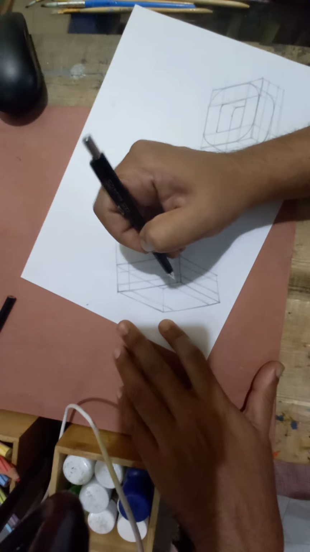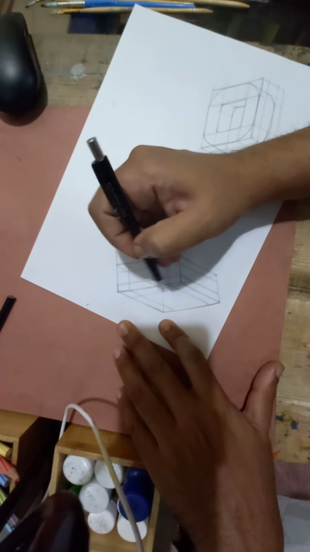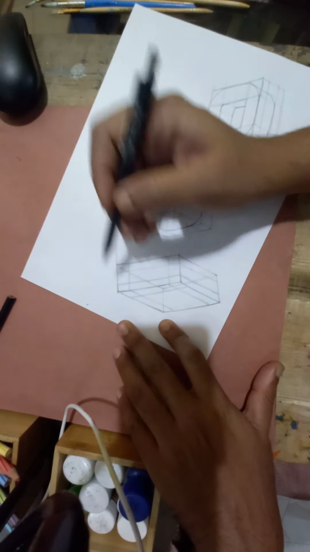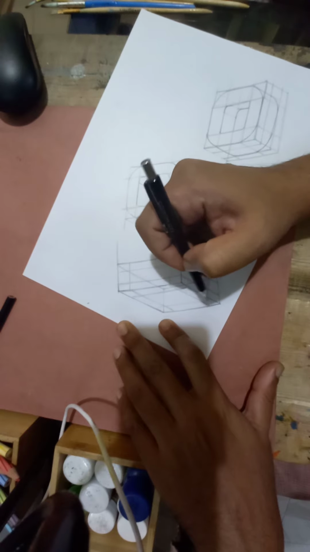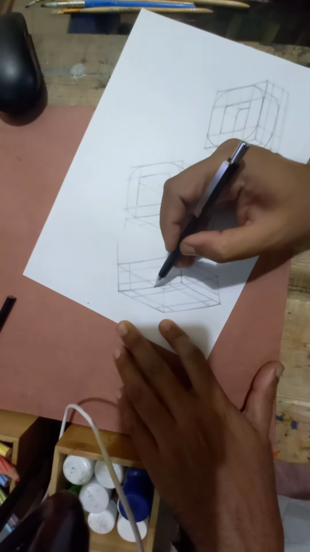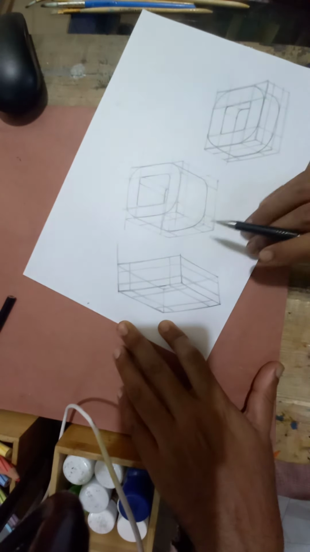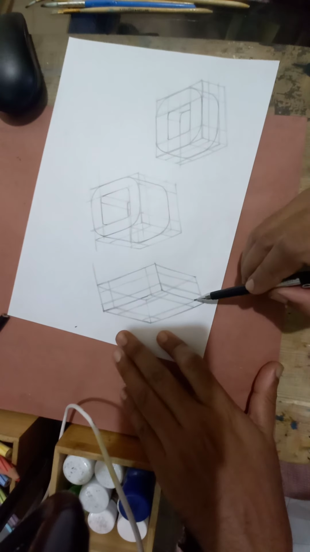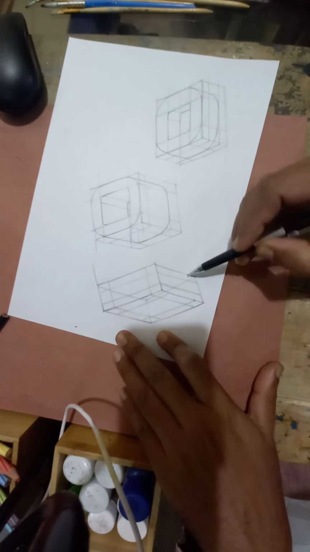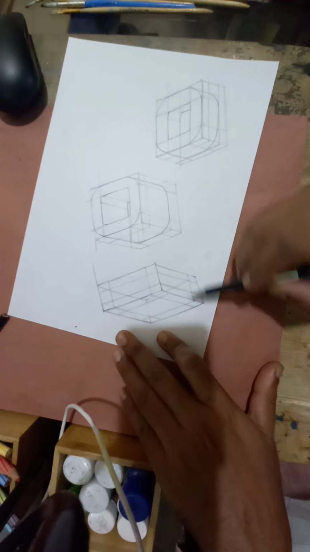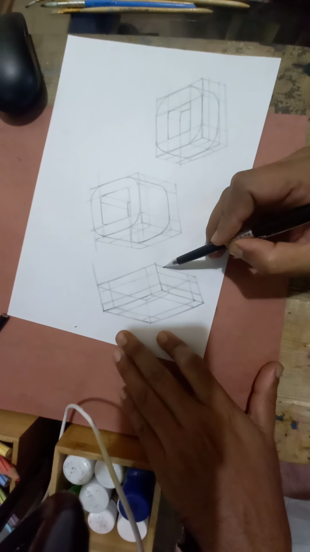See this line and make a parallel line over here. Make a parallel line at the bottom as well by maintaining the same distance from there to here. Whenever this line will cut here, we'll make a parallel line over here and we'll make a parallel line over there.